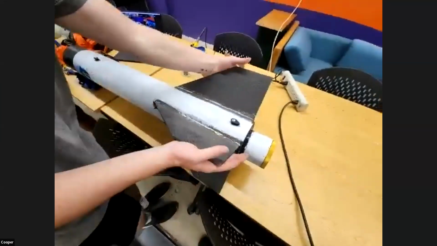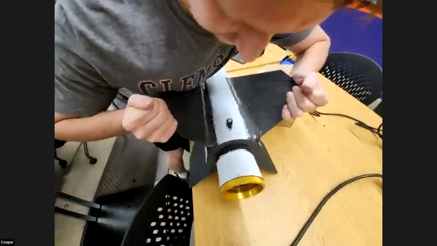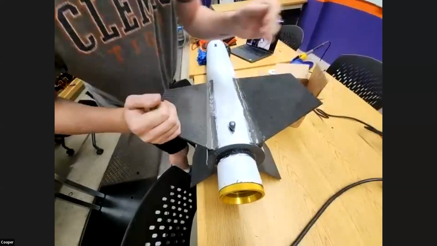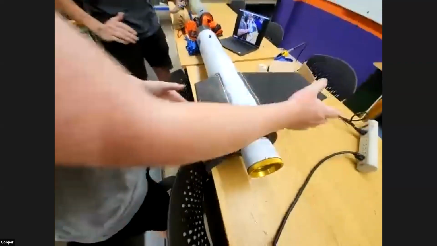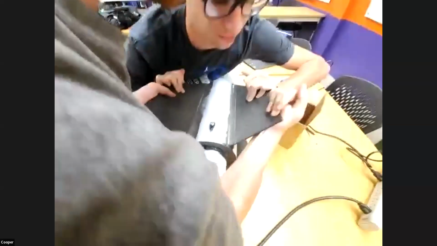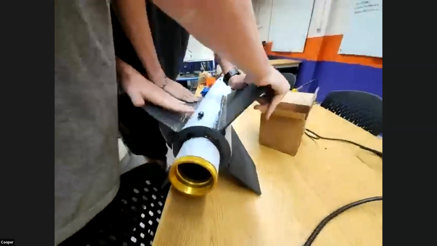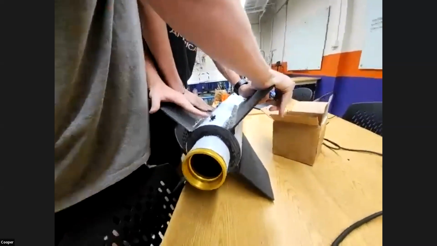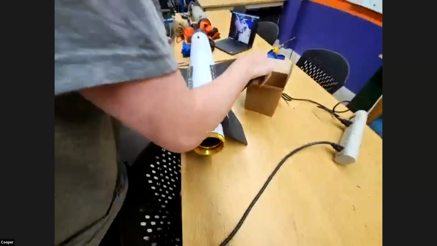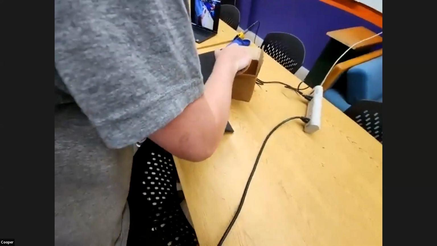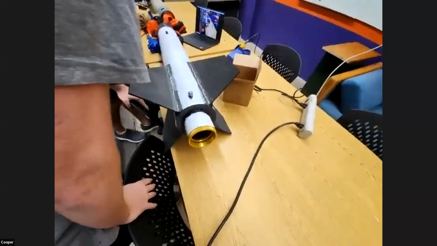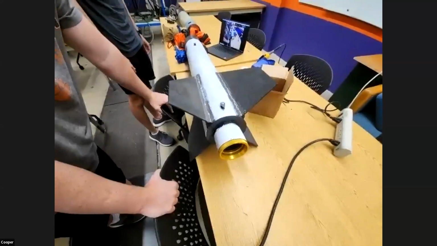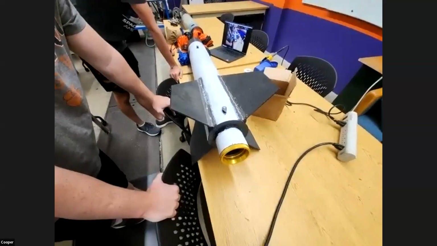Push down on it. You're good. Looks solid to me. How fast is this rocket? What's your max velocity? It's about 960 feet per second, so around 1,000. Okay, so you're sub Mach, so that should be good.